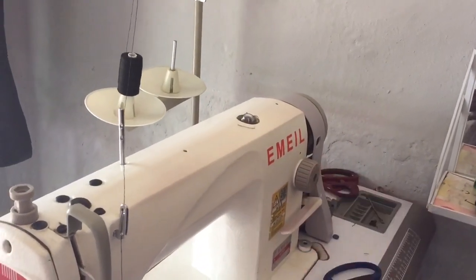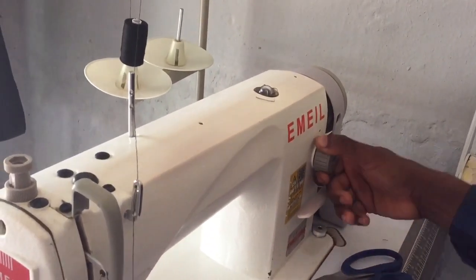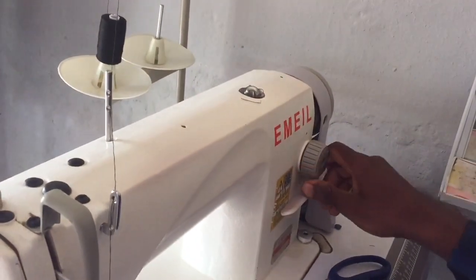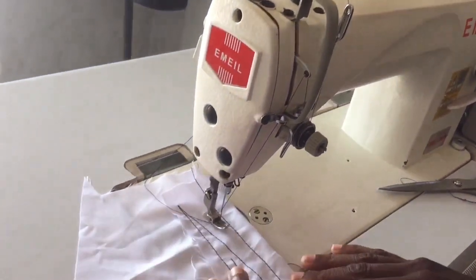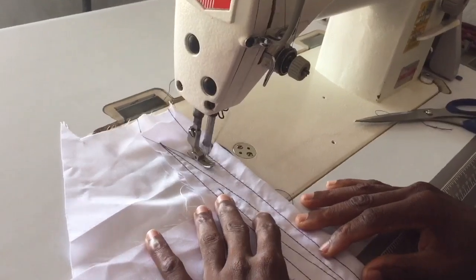Now, as you can see, the stitch regulator is on 3 now. Let's say I want to get a wide stitch, like a gather stitch. I can take it all the way to 5. So just observe the stitch now. You discover that it's giving me a very wide stitch.